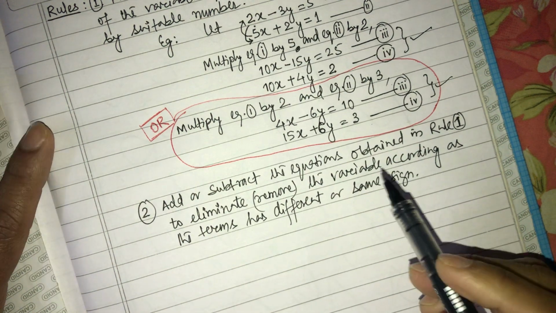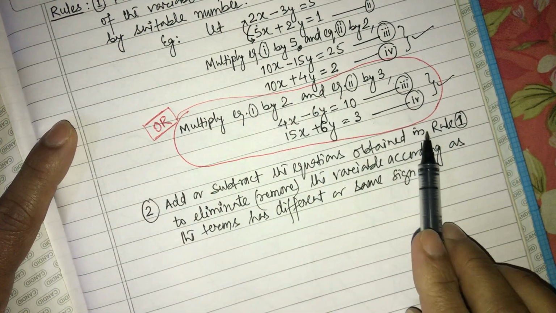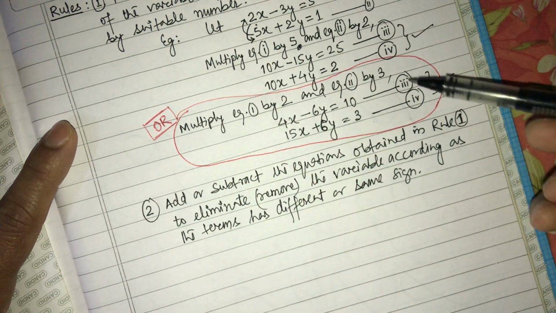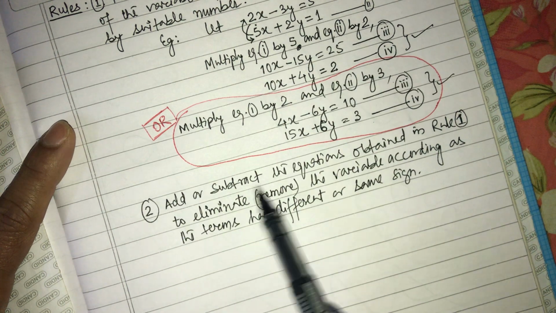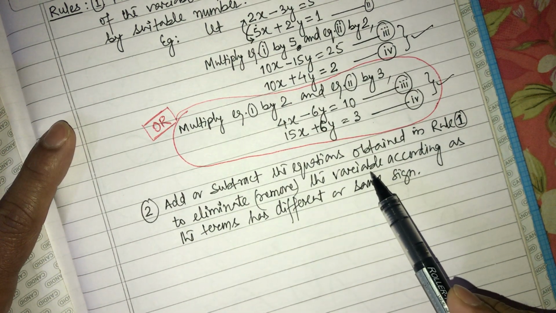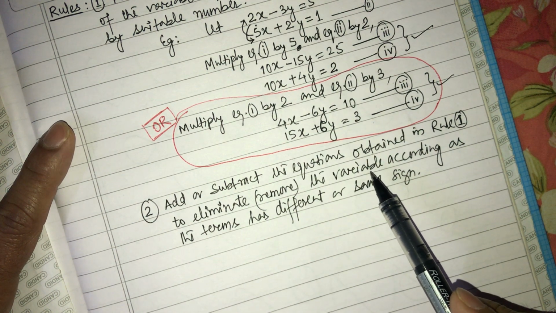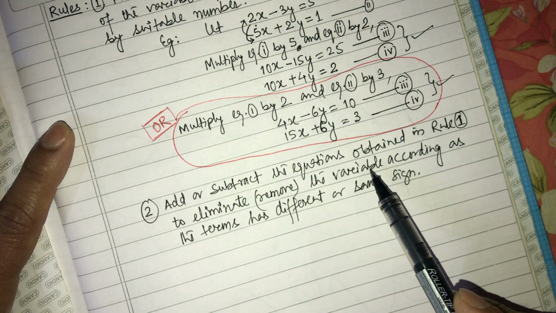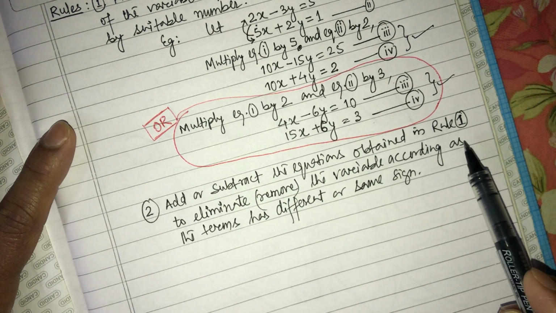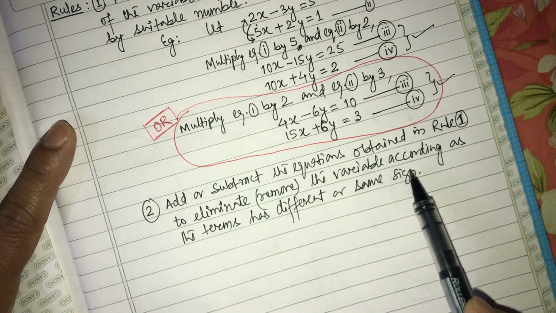So this is just a working rule only. Add or subtract the equations obtained in rule 1, either this equation or this equation. You will add or subtract to remove the variable, meaning those variables which are having the same coefficient. We are talking about equal coefficient, same coefficient variable, according as the terms have different or same sign.